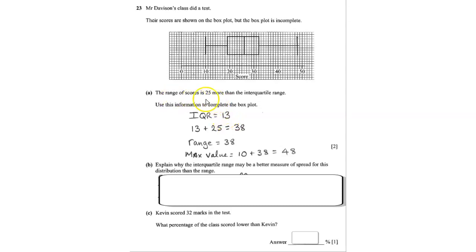Now in this sentence here, it says the range of scores is 25 more than the interquartile range. So what you do is you take the interquartile range and you add 25, which is 38. Now this becomes the actual range. The range is the maximum value take away the minimum value. So that's where the lines at the end come in, the whiskers.